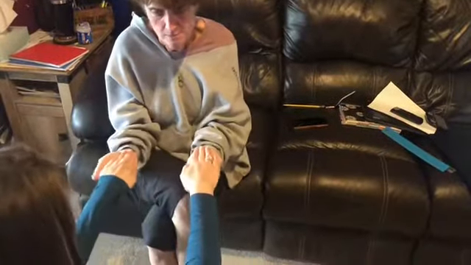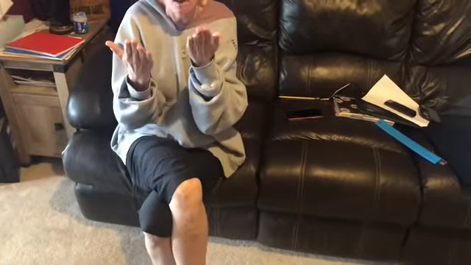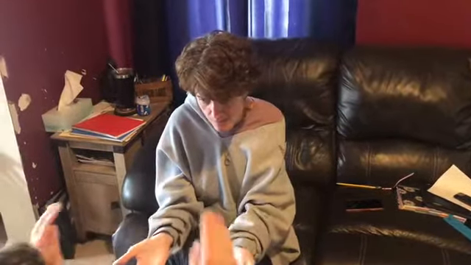Okay, next is the supination lift test, and this is for a TFCC tear. So actually, yeah, can you go like that? And then I'm going to come over here and go up against me. Lovely. And a positive is the inability to perform it.